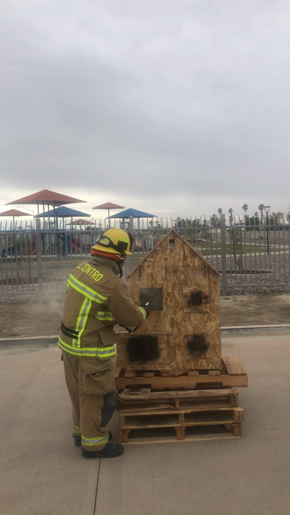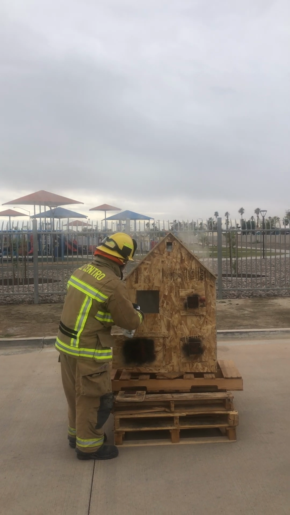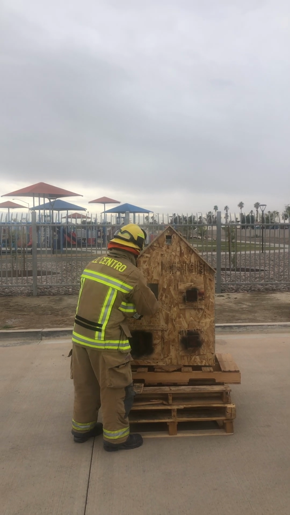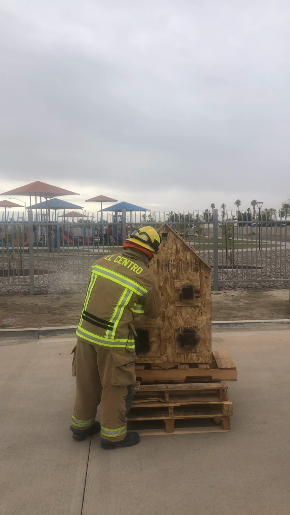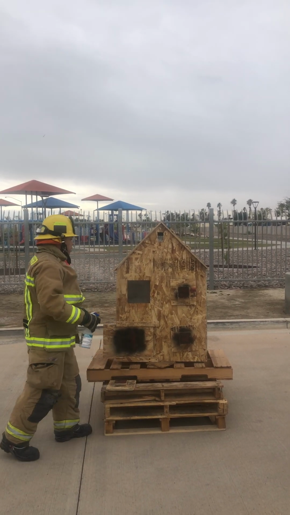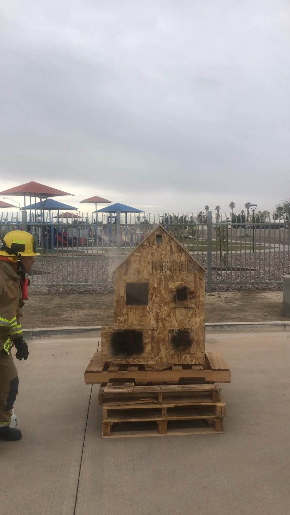But this room's still not involved. It shouldn't be involved. Might have just traveled too quickly already, where it involved the room.